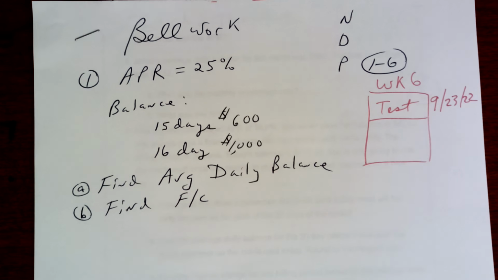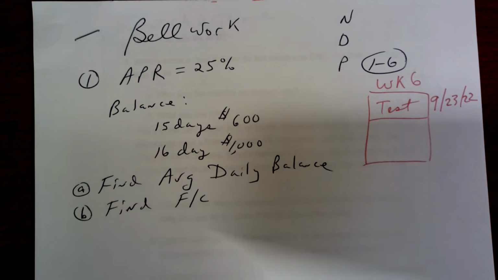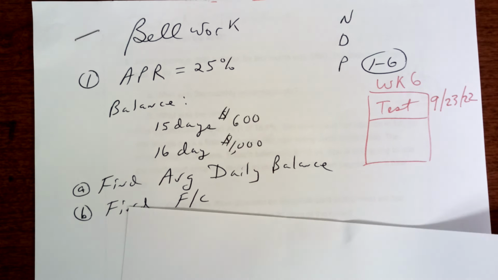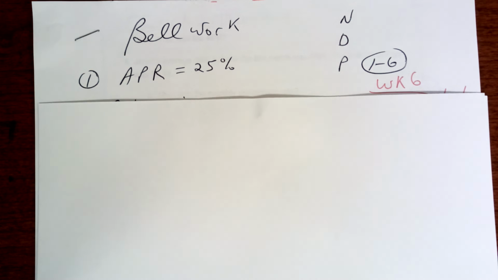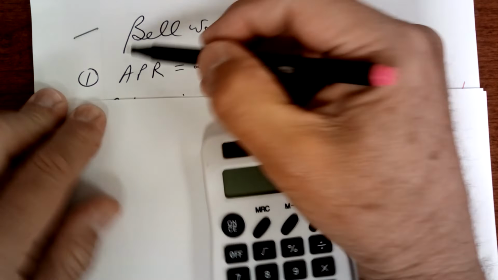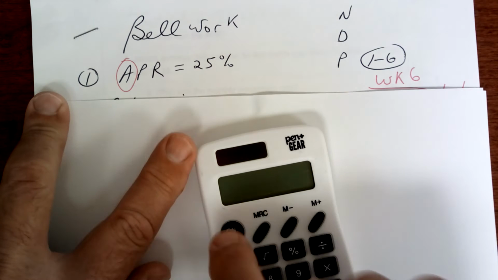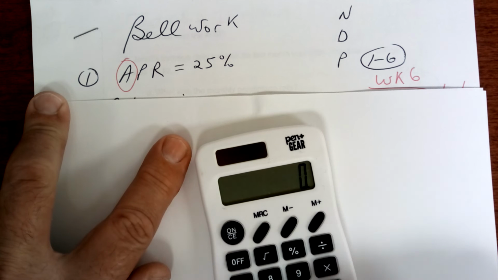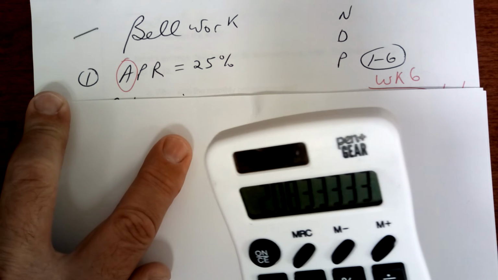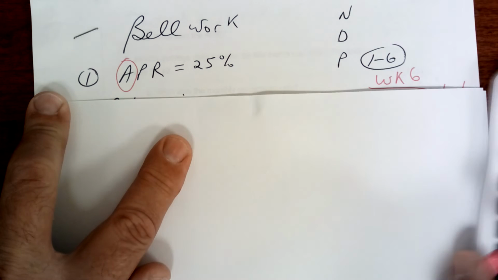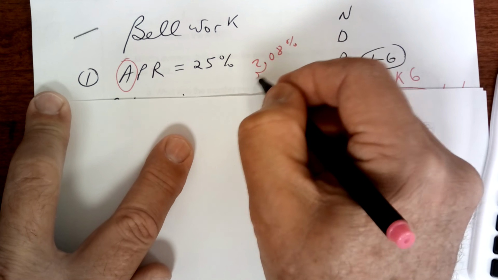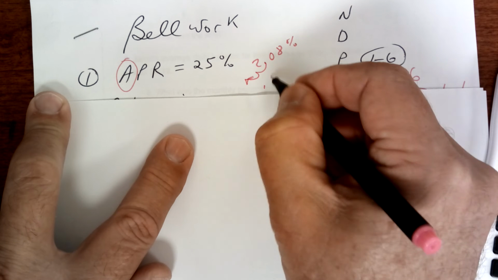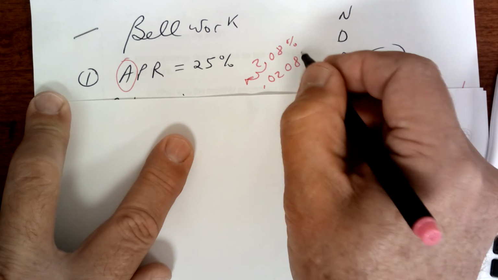Here we go. APR is 25%. Well, to get the monthly APR, you have to divide by 12. Remember, this is an annual percentage rate. Clear it out. Press 25, divide it by 12. 12 months in a year, it's 2.08%. And when you change that to a decimal, it becomes 0.0208. And that's what you're going to use.